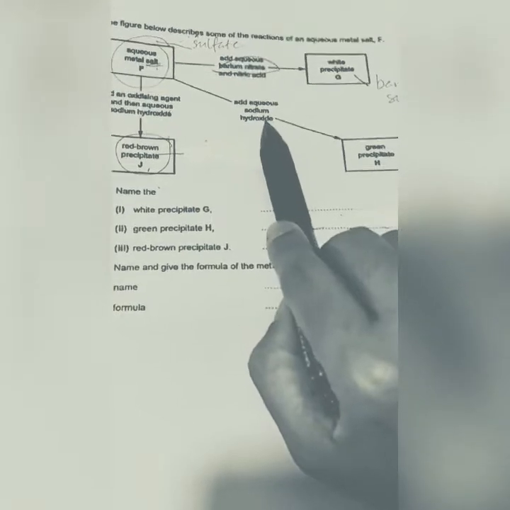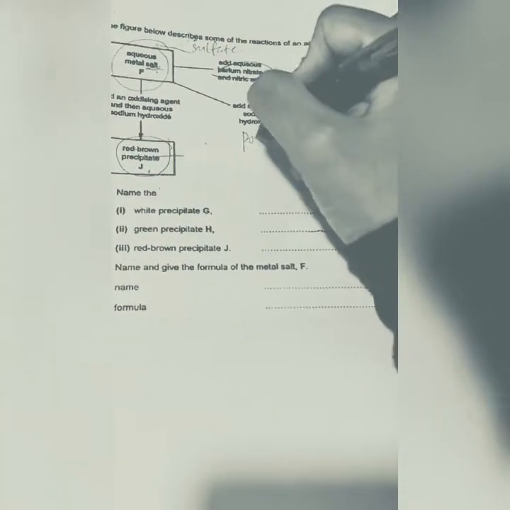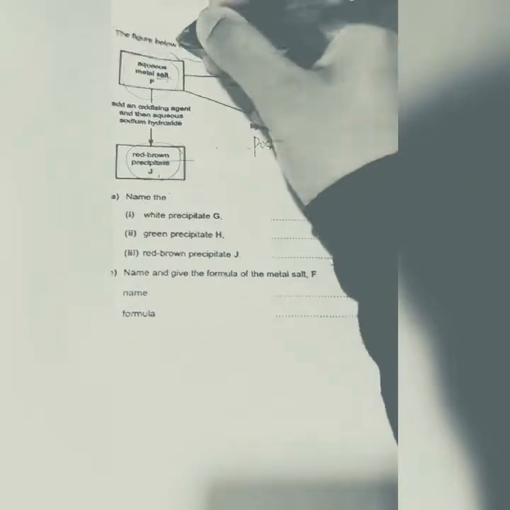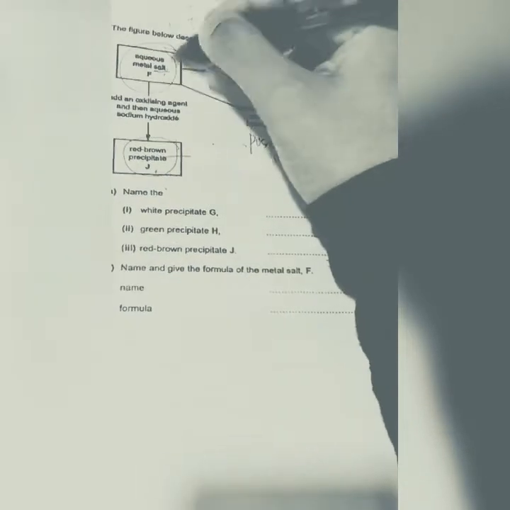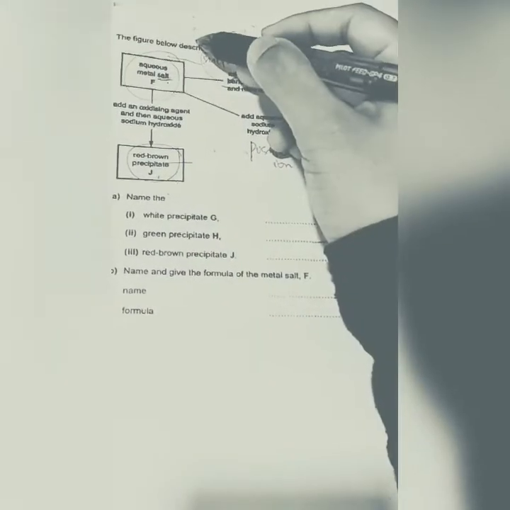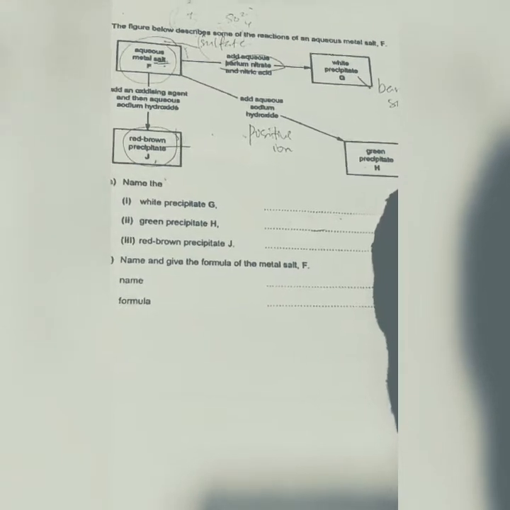This clue is sodium hydroxide, which is a cation test. A cation meaning a positive ion test. So this one is able to tell you what is this, because sulfate is SO4 2-, it's an anion. So you're going to find out from here, what is this positive ion? What is this metal? Your metal is positive. So with sodium hydroxide, it's green. Yay. The moment you see color, it makes your life so much easier.